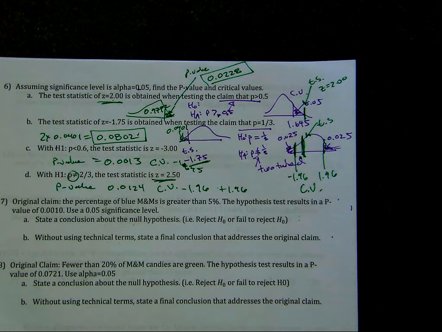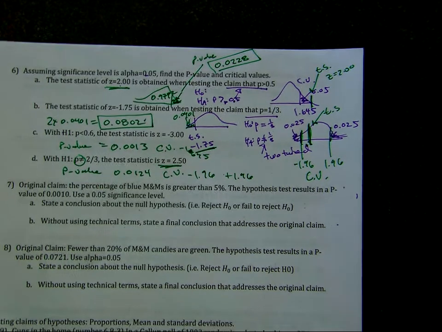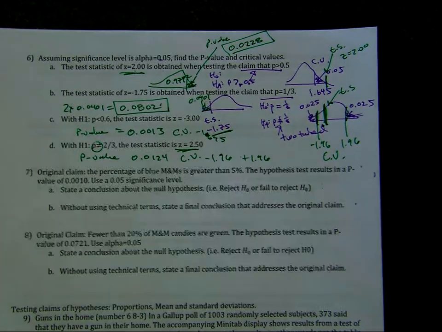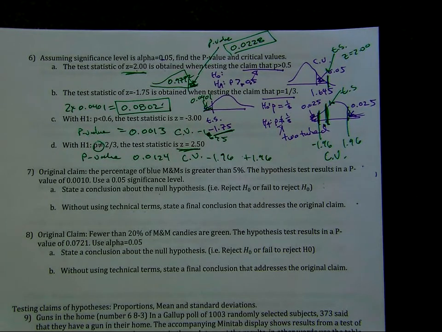We have the original claim. The percentage of blue M&Ms is greater than 5%. The hypothesis test results in a p-value of this. Use a significance level, right? State a conclusion about the null hypothesis, reject or fail to reject. Okay, so a lot of times I don't want you to just write fail to reject or reject the null. That's not going to get you the answer, okay? I need you to be able to understand what you're saying when you do it, right? So that's going to be the B part here. Without using technical terms, state a conclusion that addresses the original claim.